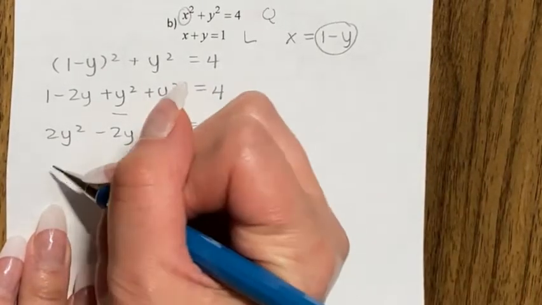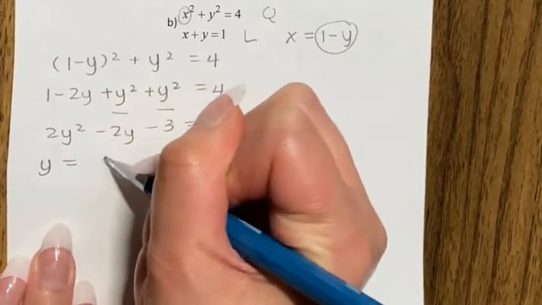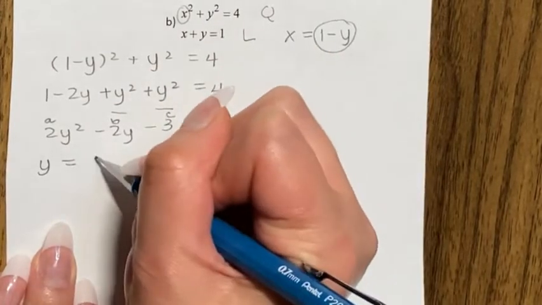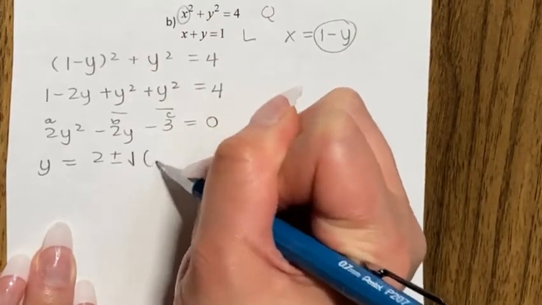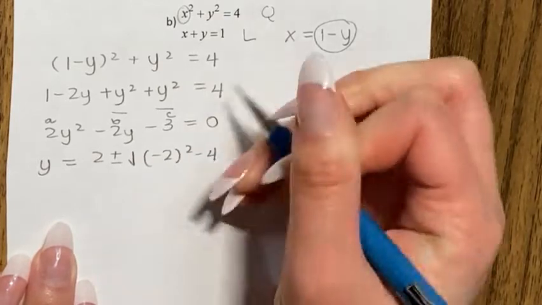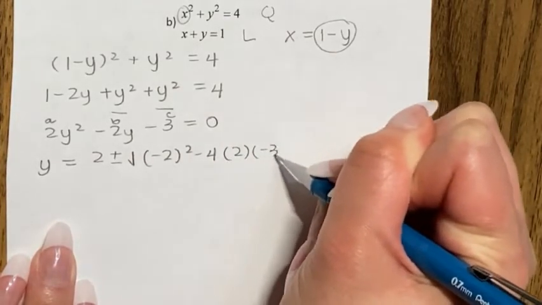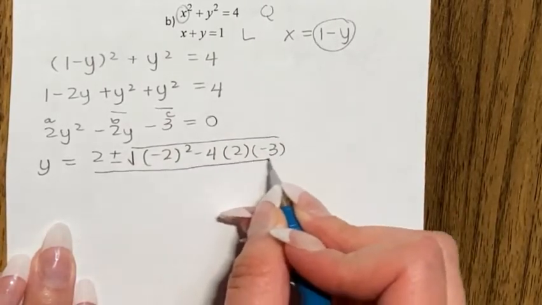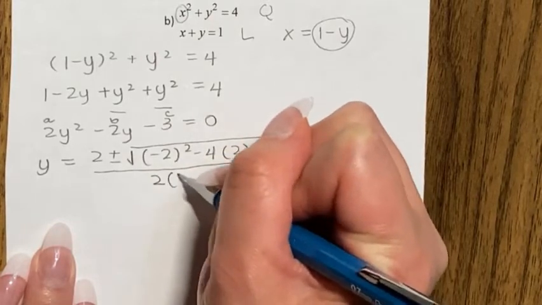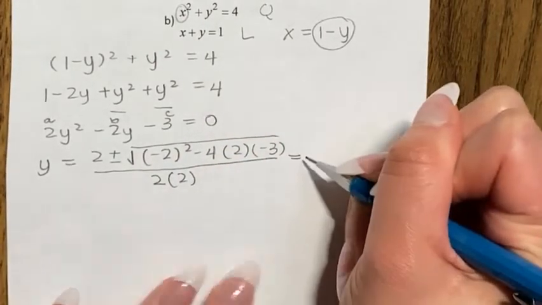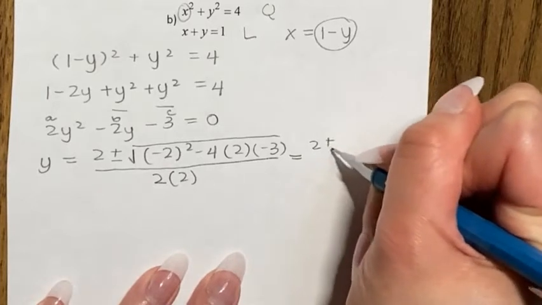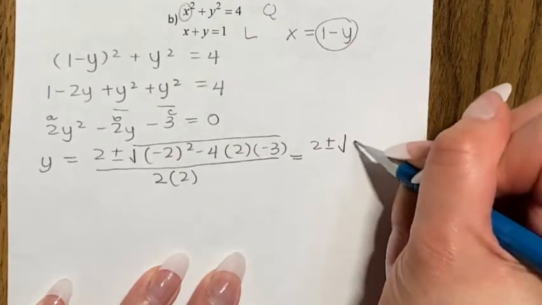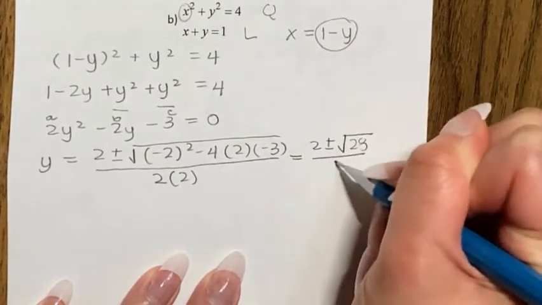If you use the quadratic formula here, y is going to be equal to negative b, so this is a, this is b, and this is c. So that's going to be 2 plus or minus the square root of negative 2 squared minus 4 times a times c, all over 2 times a, 2 times 2. So when you combine the inside, your discriminant is 4 plus 24, which is 28, divided by 4.